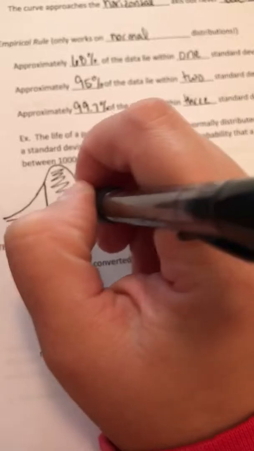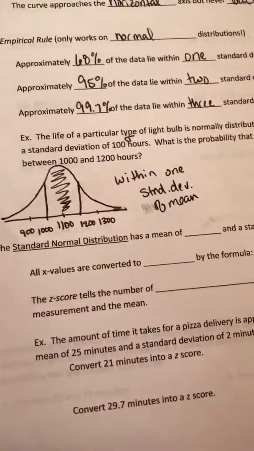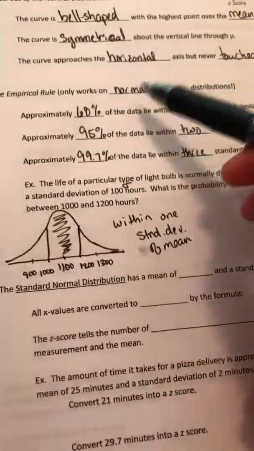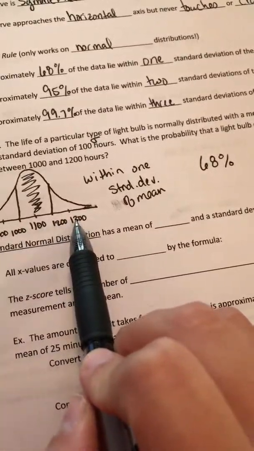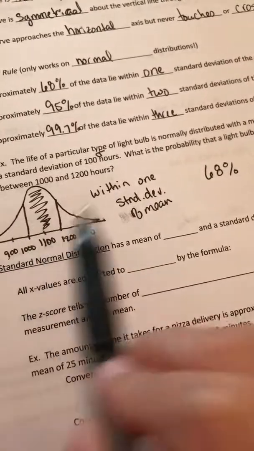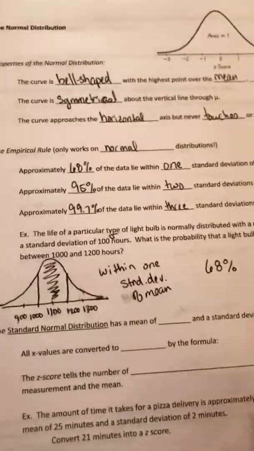So you want to know what this area is. That's the same as the probability. Using the empirical rule, within 1, that would be 68%. If it had said between 900 and 1300, we would have used the fact that it's within 2 and said 95%. So that's just an empirical rule example.